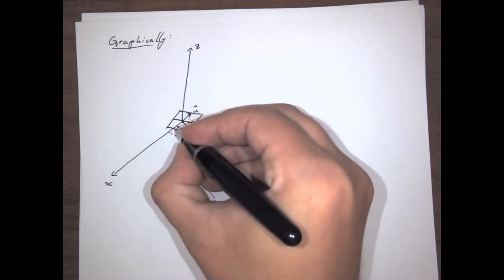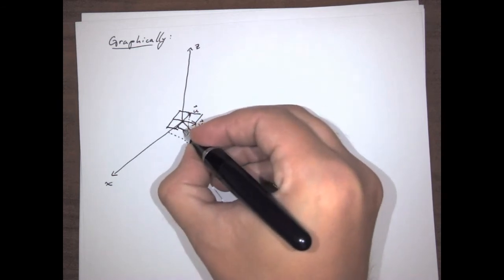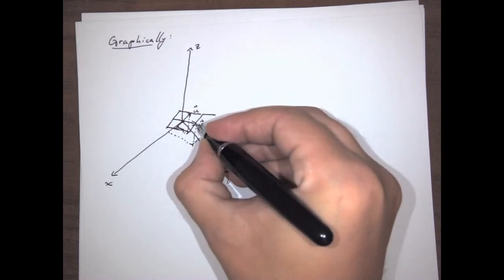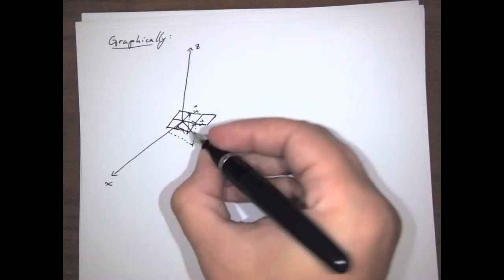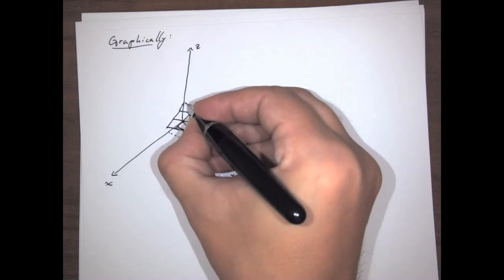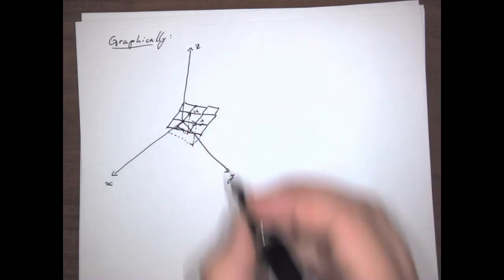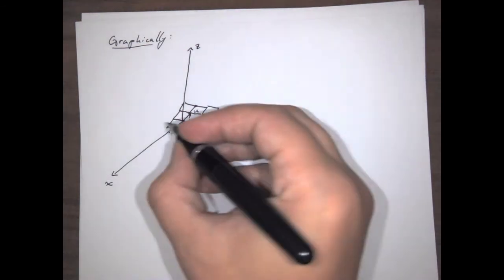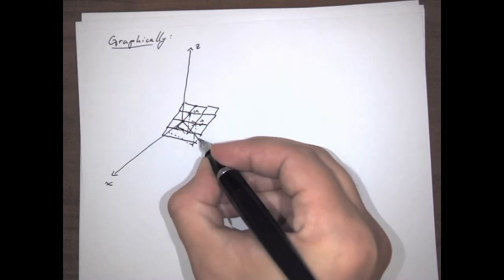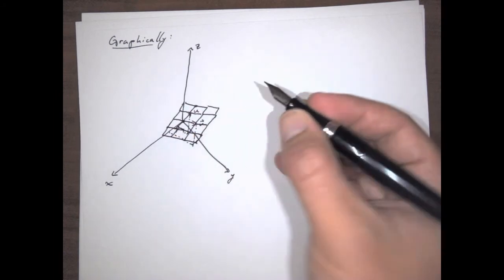Parallel to u, to that one, parallel to that one, parallel to that one, parallel to that one, and so on. And again, this is not a very easy thing to draw in 2 dimensions, so it does tend to tax our abilities.